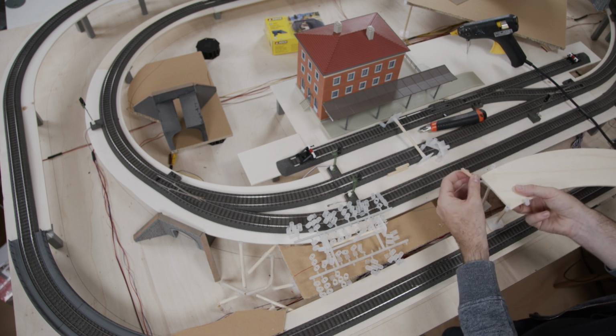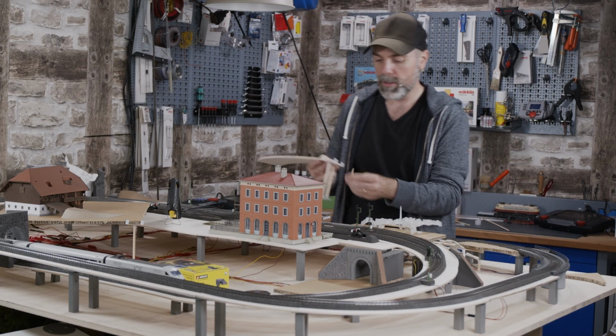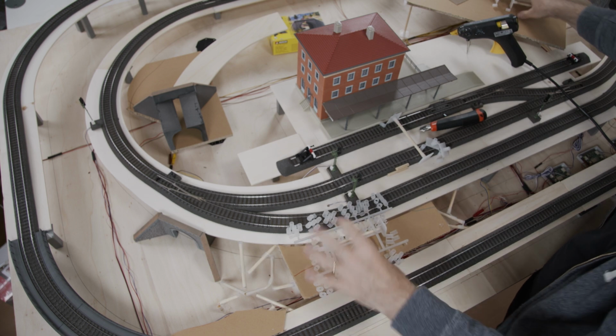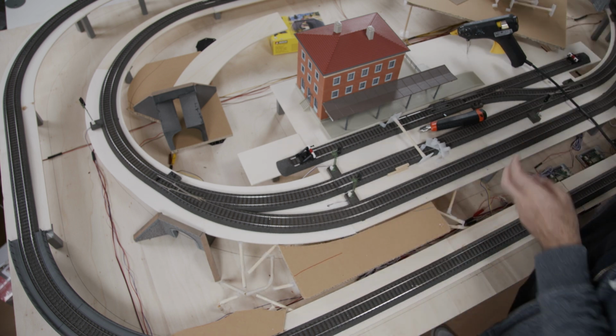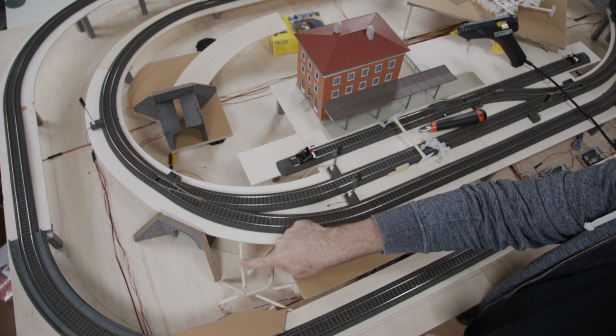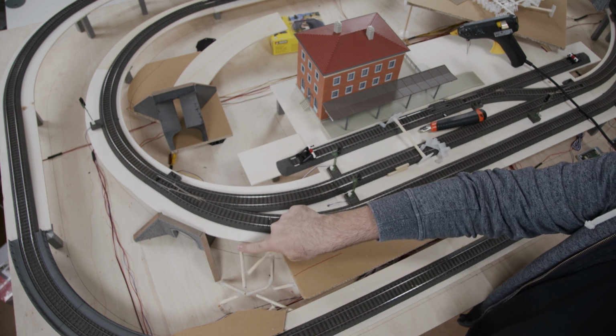I prepared that already in a different position. You can see it here at the front. Let's take a look first. That way you can see it. I used a lot of these small wood pieces for creating a bracing here. Here you can see it in detail. Here they are leaning downwards, here on the side.